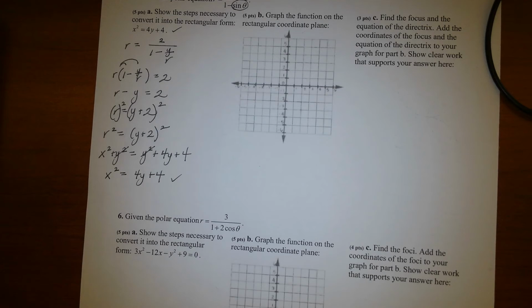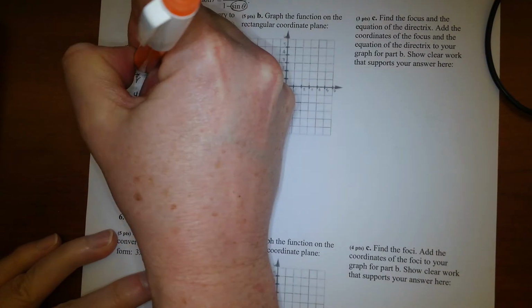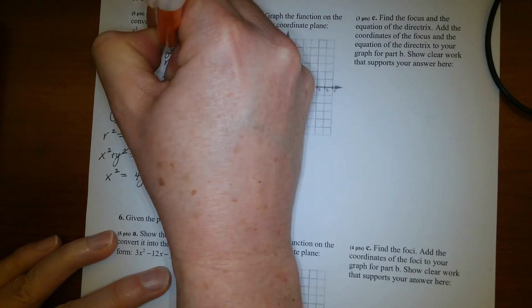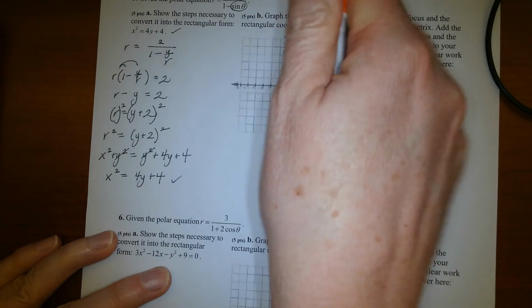Okay, so this is worth 5 points. 1 point for replacing sine theta with y over r at any point in the problem, even if you did it in a different order than I did it.